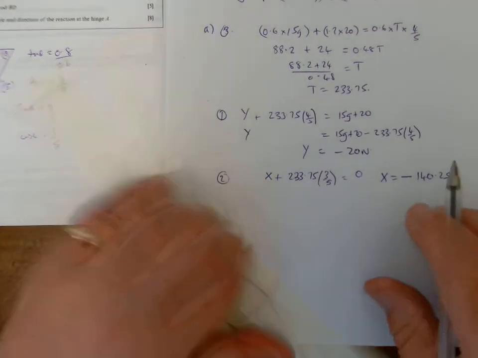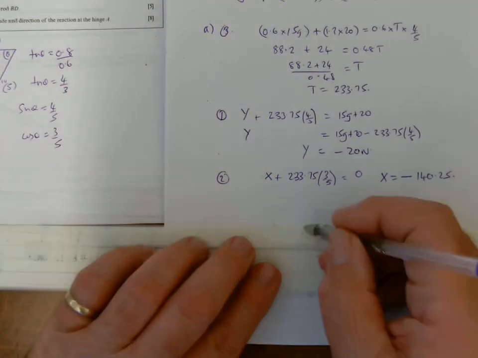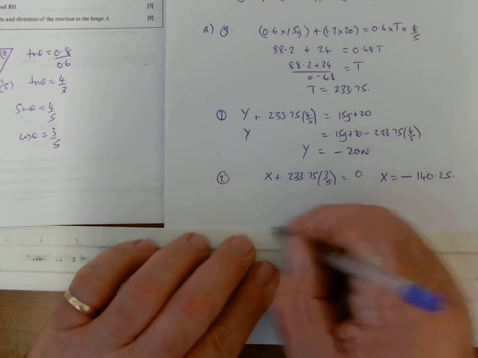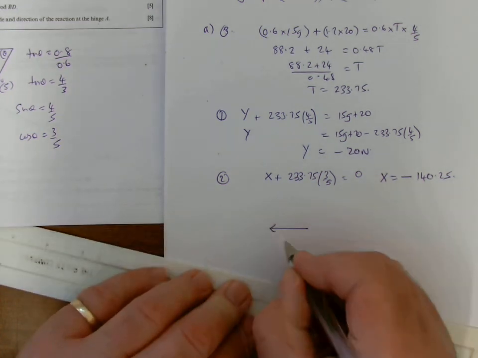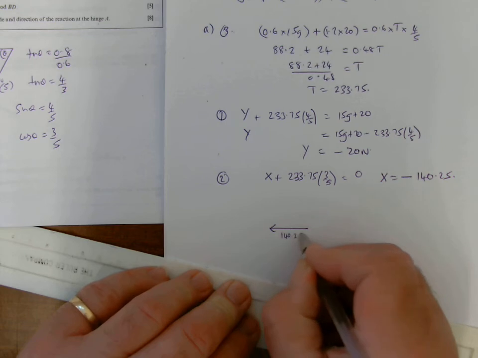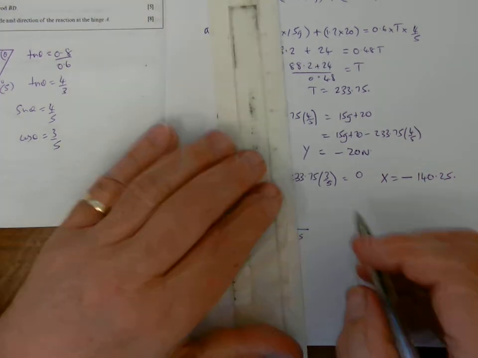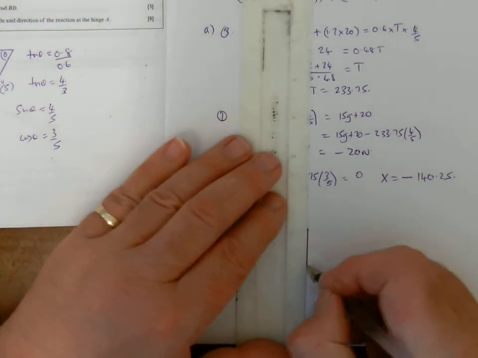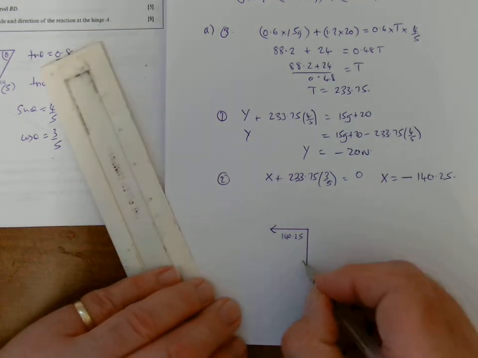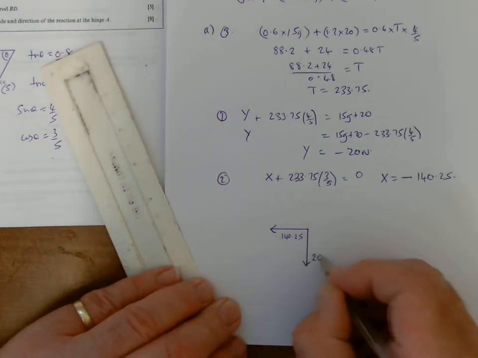Right, so now we want the magnitude and direction of this hinge. I put x to the right on my original diagram, so actually x goes in this direction, to the left, 140.25. Y I put going upwards, so now it's actually coming downwards with 20.